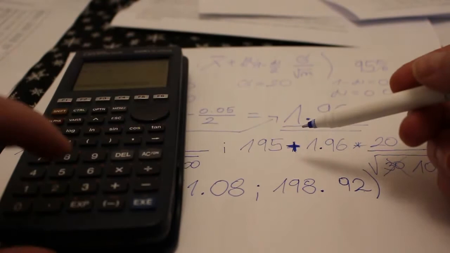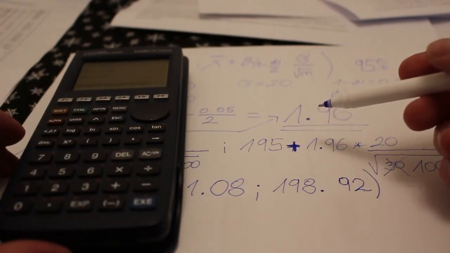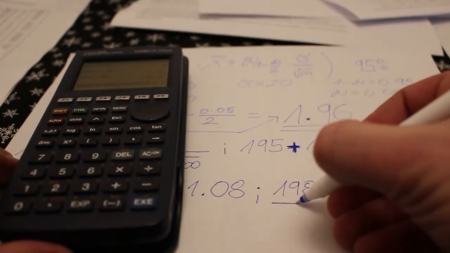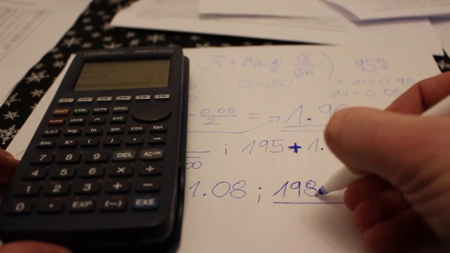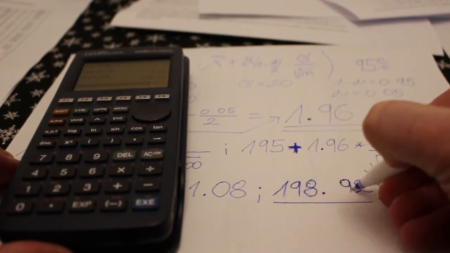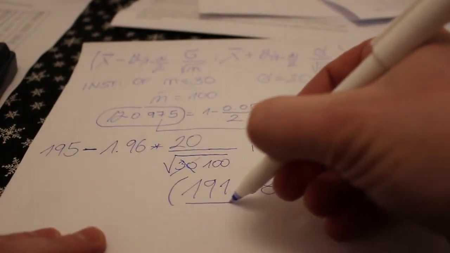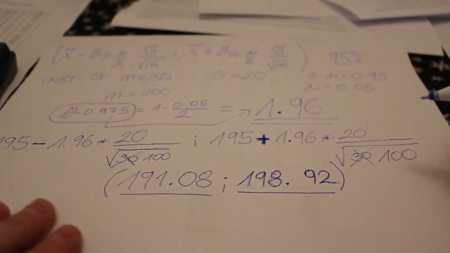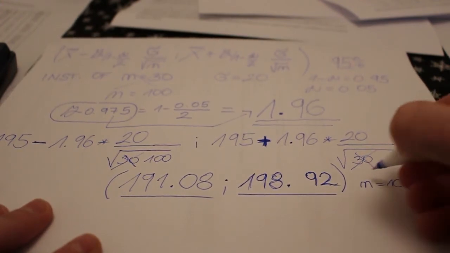So plus the mean, plus 195. And the result is 198.92 days. Yes. So this is the situation for n equal to 100.